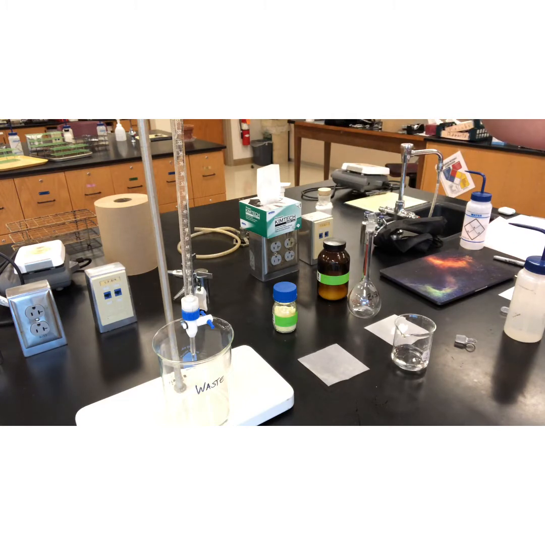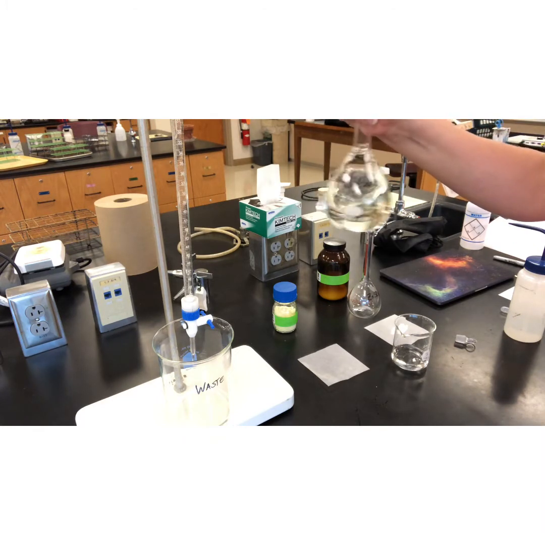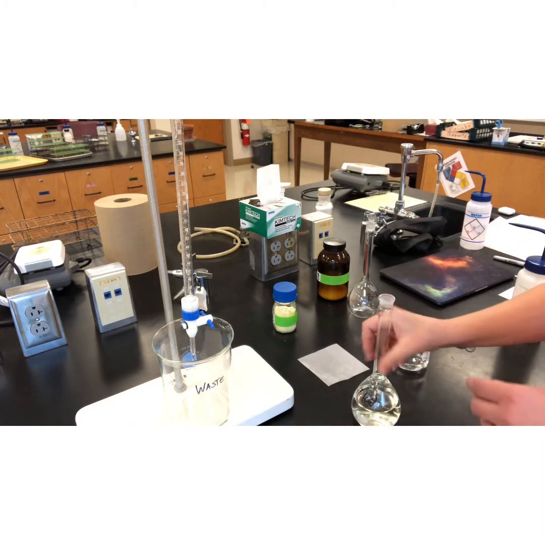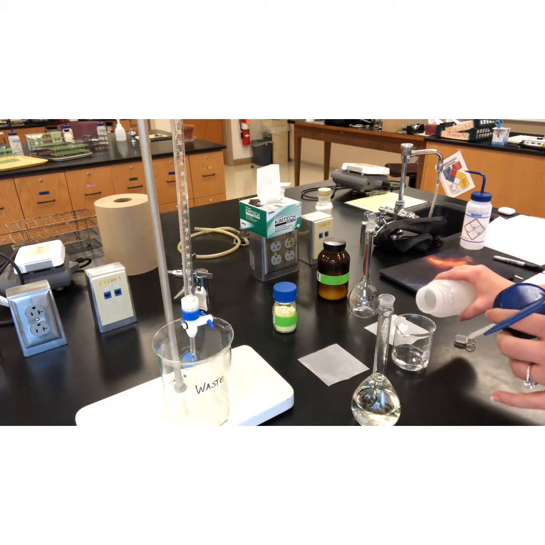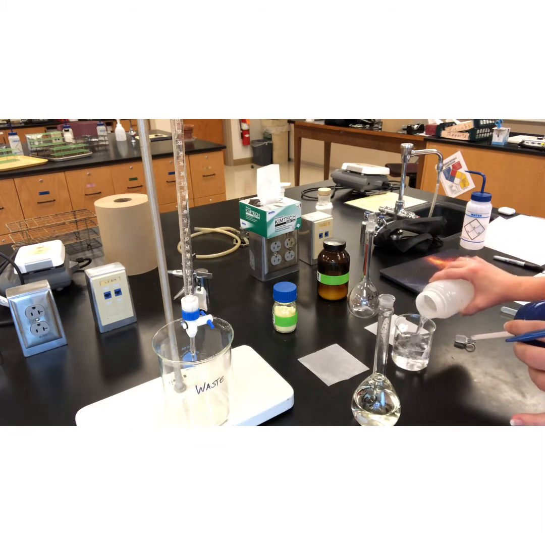All right. Keep swirling, swirling, swirling. I need some more DI water. I'm going to put some more in this container into my beaker.